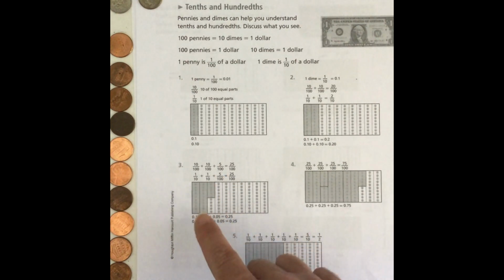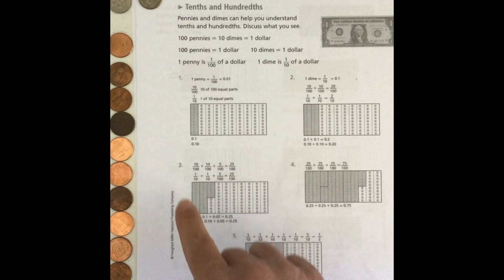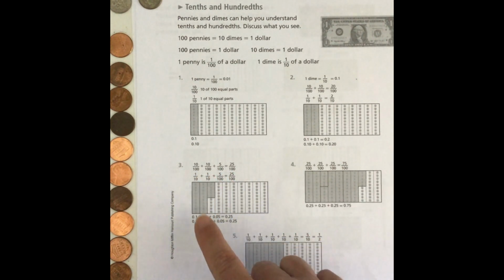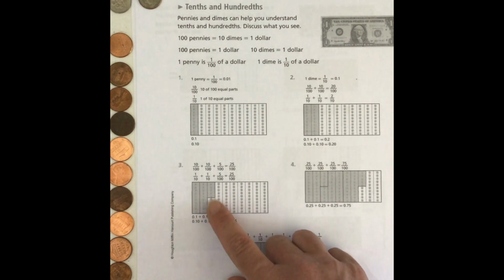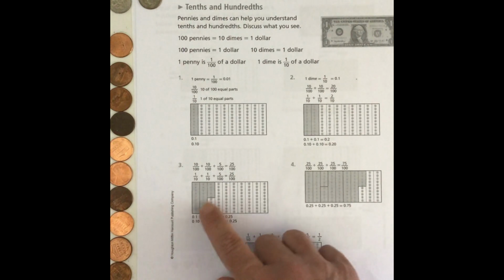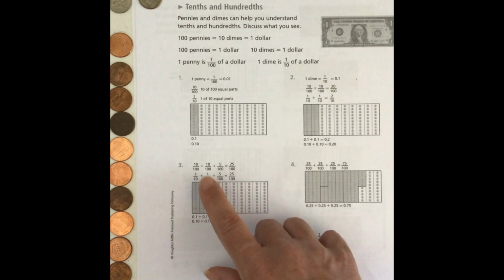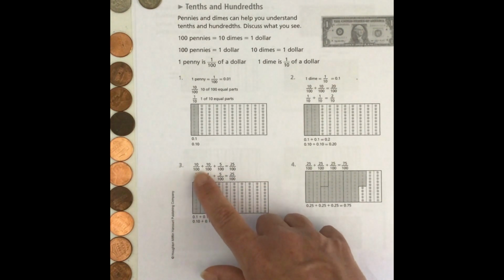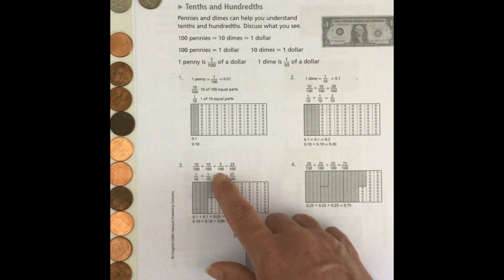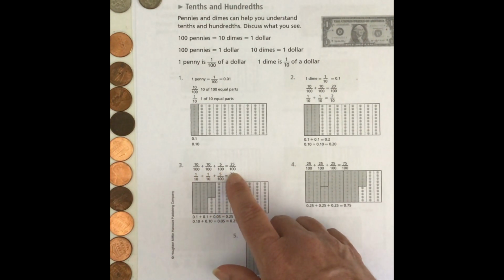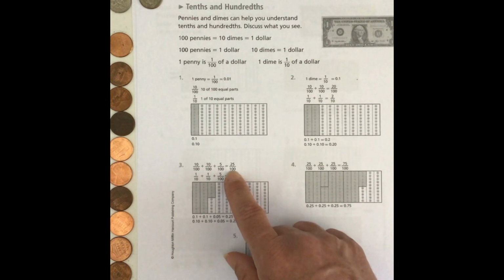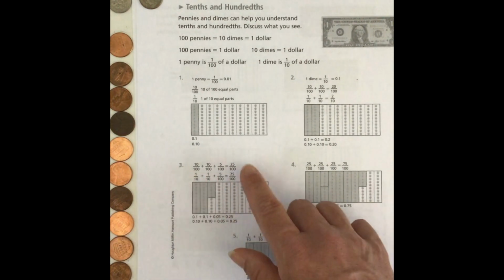So let's look at the third one. It just is showing you, let's look at the model first. So I see 2 full rows of pennies, and then this one's about half. So this one's actually 5 pennies. Okay, so we've got the equivalent of 2 dimes and 5 more cents. So they've written it in 2 different ways, pennies. So they have 10 pennies plus 10 pennies plus 5 pennies equals 25 pennies, or 25 hundredths, because 100 pennies makes a dollar.